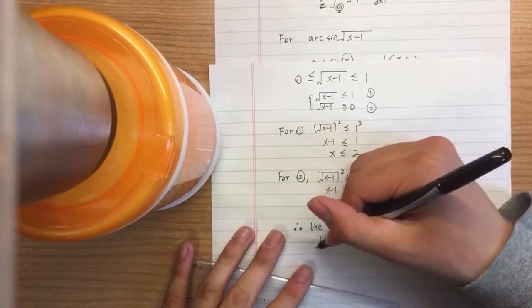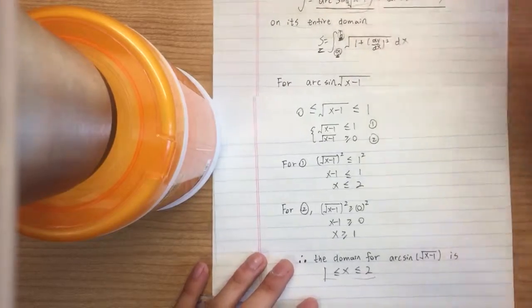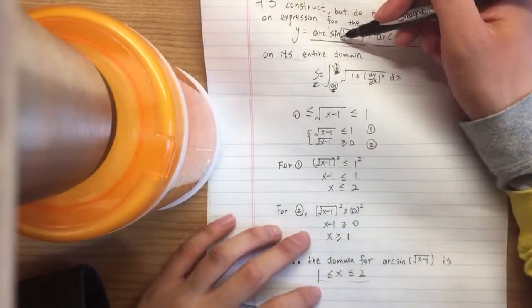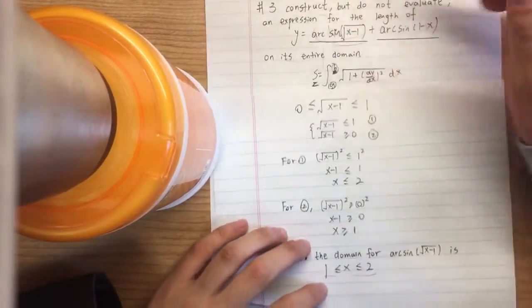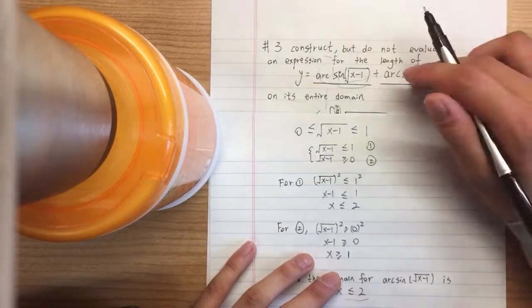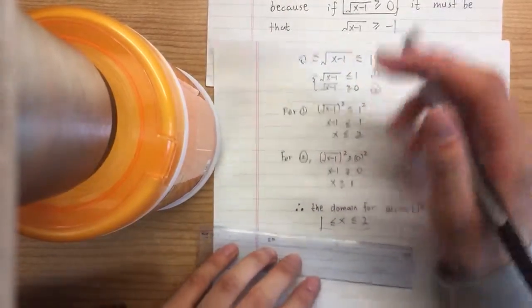So this here is the domain for the first part. And now we need to calculate the domain for the second part here. So let's do it.